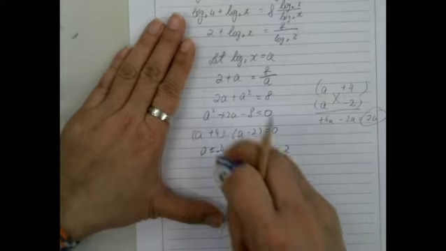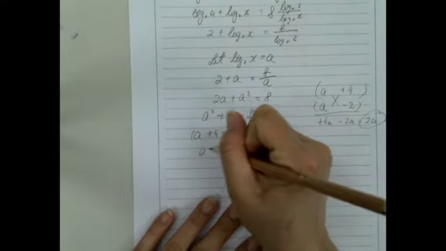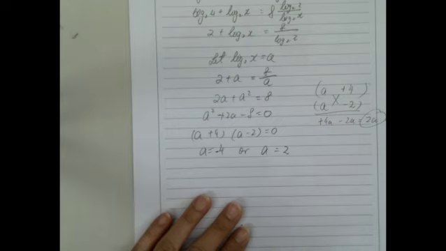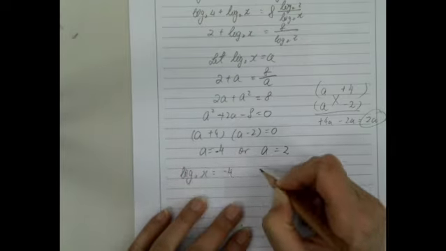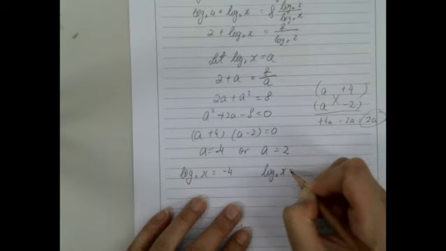Sorry, negative 4. Be very careful. Yes, so we got that. And now we could change it back to log 2x equals negative 4, and log 2x equals 2.